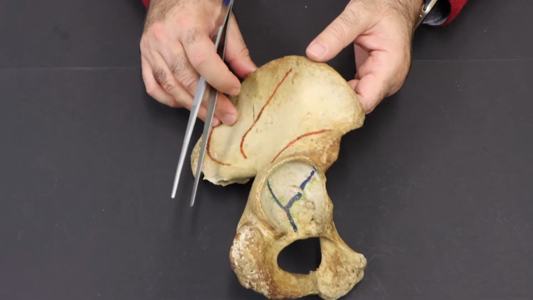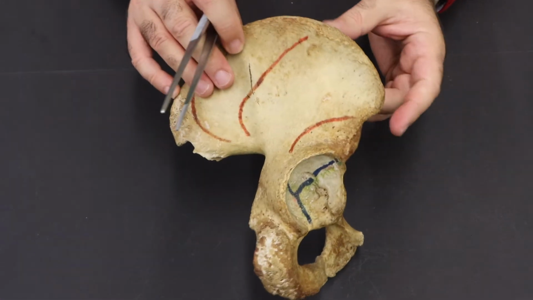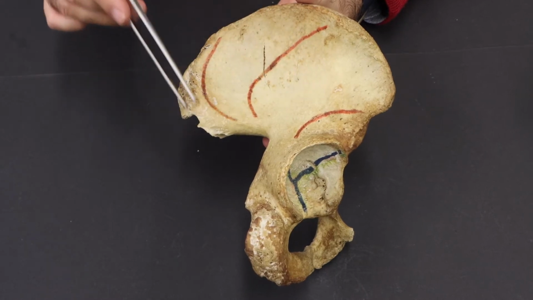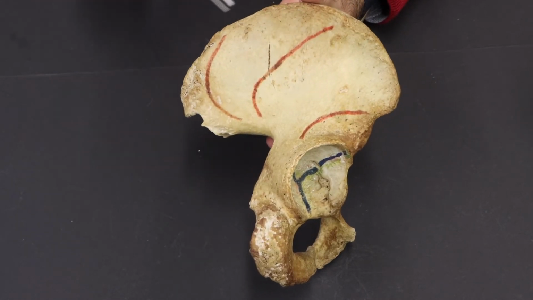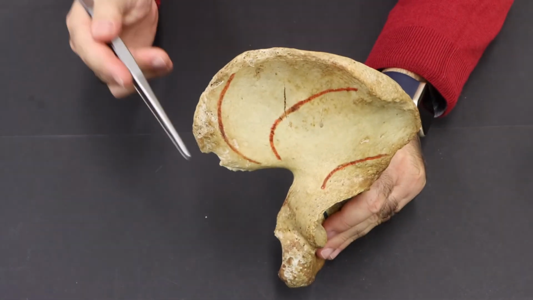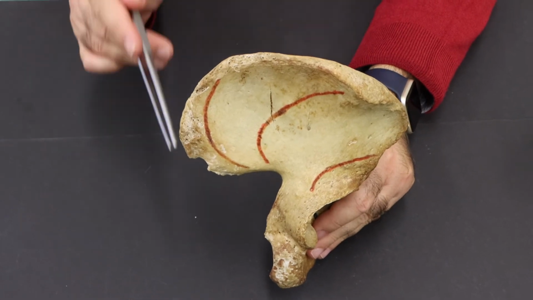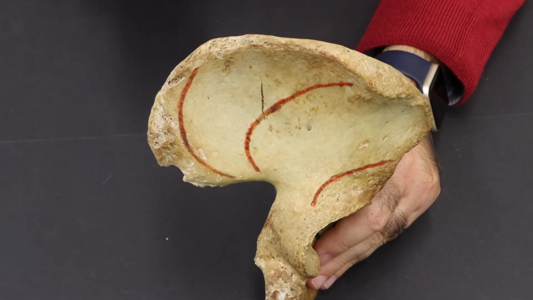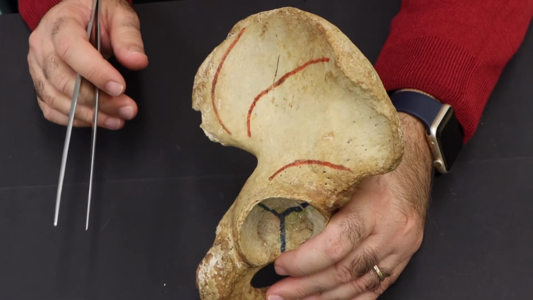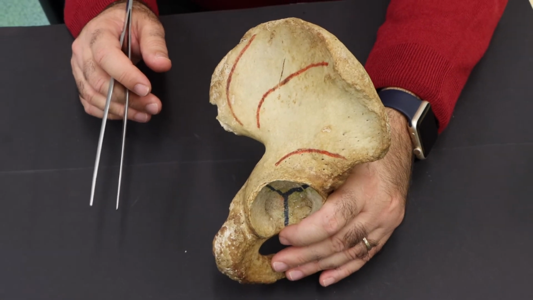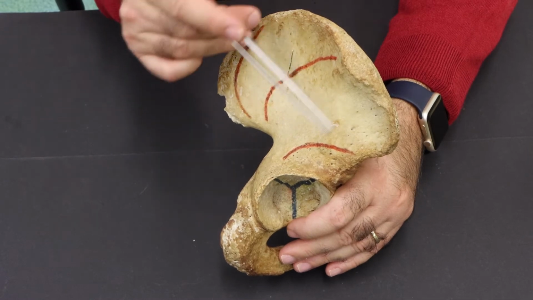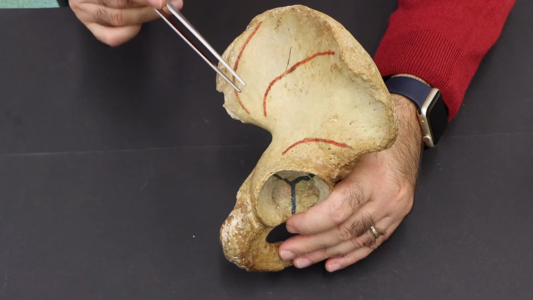Now the details. At the level of the ala or wing of the ilium that you can see here, at the top we have this crest. This crest is called the iliac crest. The outer surface is called the gluteal surface because the gluteus muscles attach here.